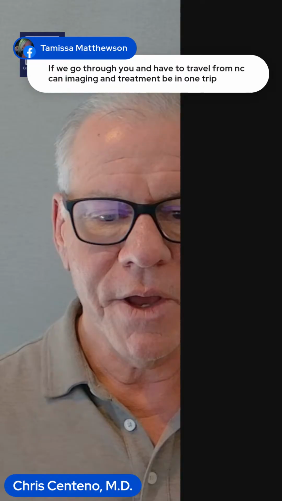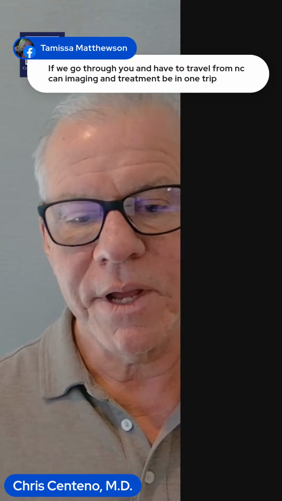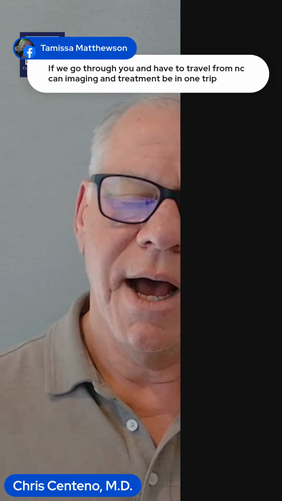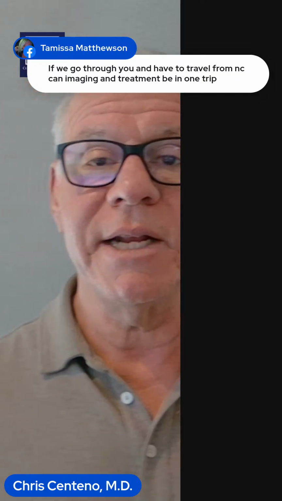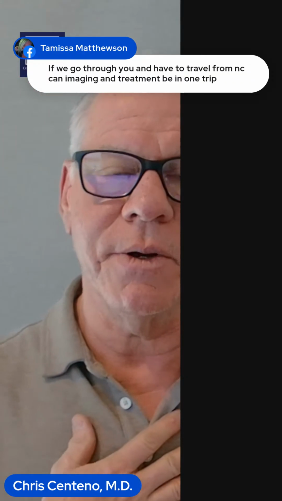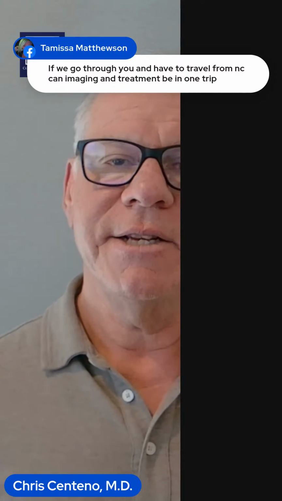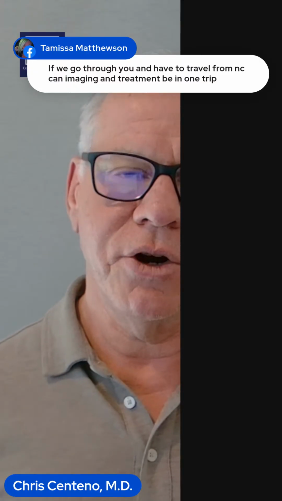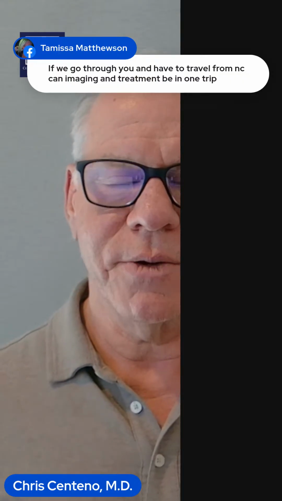Tamissa asks, if we go through you and have to travel from maybe North Carolina, can imaging and treatment be in one trip? Depends on what kind of imaging you want, but yes, all the imaging you would need is here. Now, if you don't have any movement-based imaging, you wouldn't be put on my schedule, because my schedule, since I'm only in the clinic now 2 days a week, is focused only on EPICL. So you have to be determined to be an EPICL candidate to get onto my schedule.